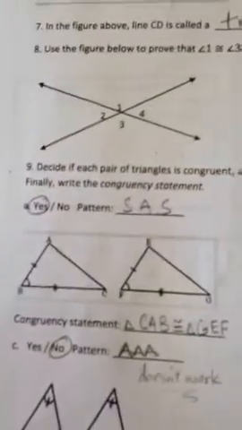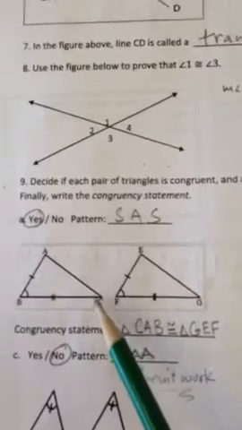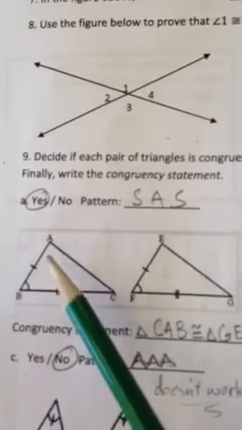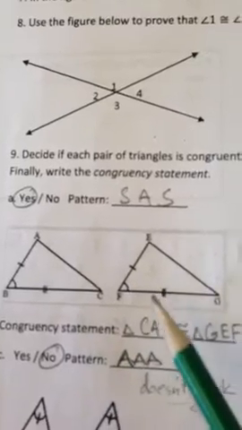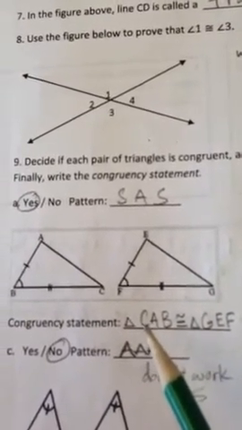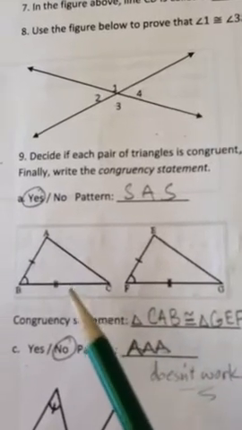Let's look at these other problems, triangle congruence patterns here. These two triangles are congruent by side, angle, side. So here is one possible congruency statement.